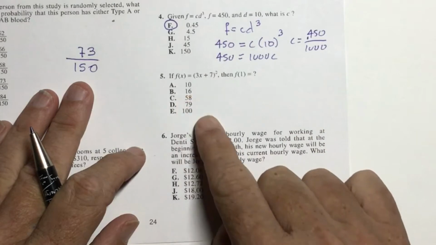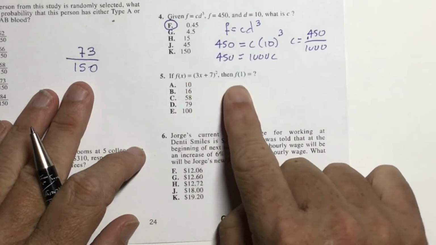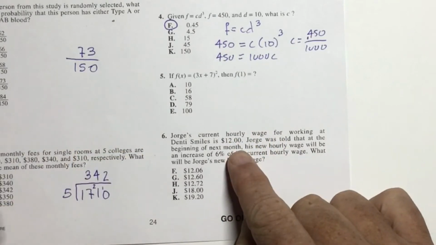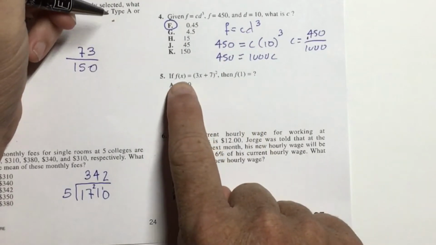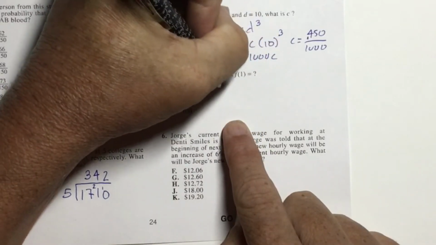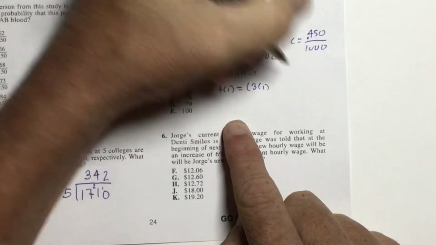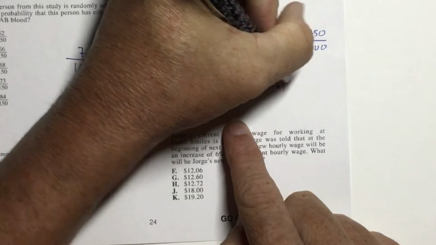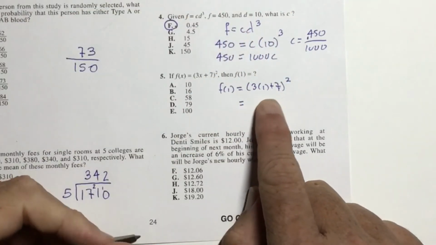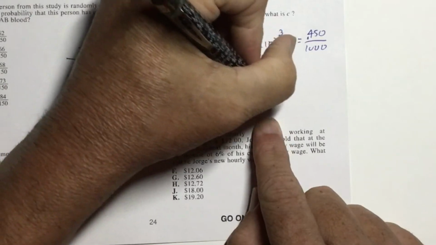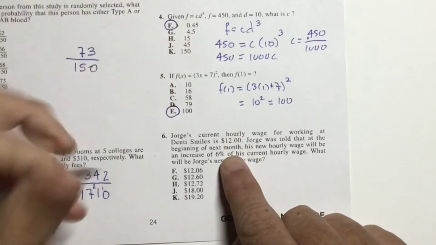All right, 5. If f of x equals (3x plus 7) squared, then f of 1 equals what? Well, I'm sure I just don't know. But let's sort it out. F of 1 means I'm going to put 1 in for x everywhere. So f of 1 will equal (3 times 1 plus 7) squared. Well, 3 times 1 is 3, plus 7 is 10. This is 10 squared, which is 100. Answer E. There you go.